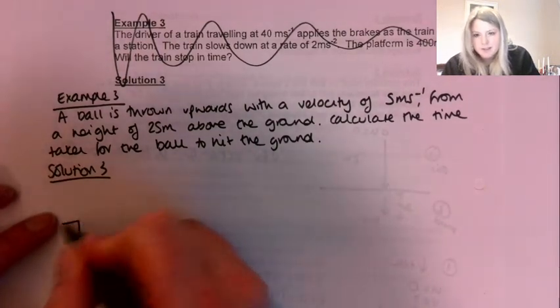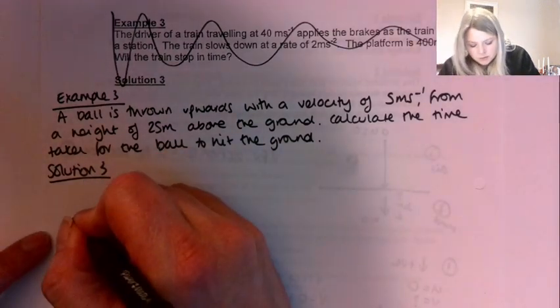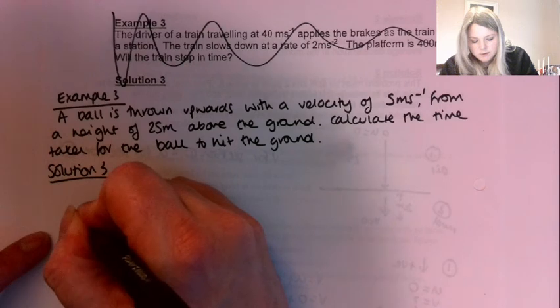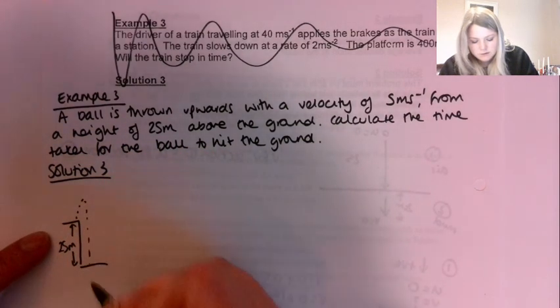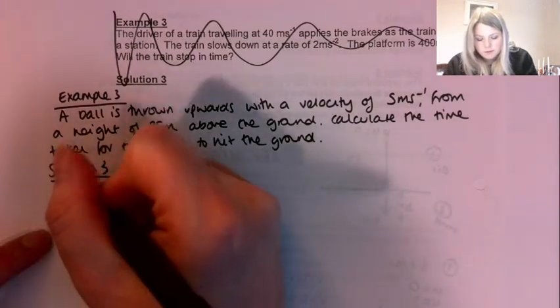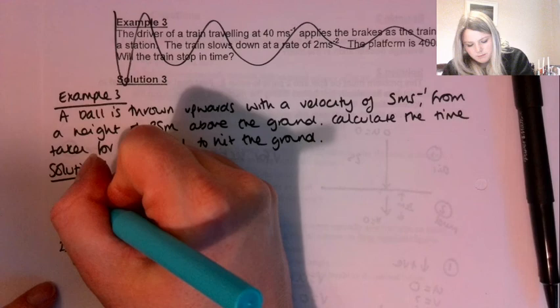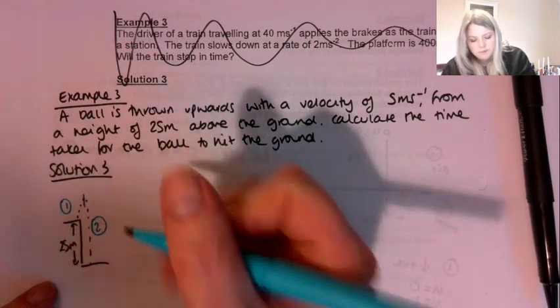So this is the platform I've just drawn that the ball's getting thrown from. So this is 25 meters tall, and this ball gets thrown up, and then it's going to end up coming right the way down to the ground. So I'm going to split this into 2 sections. Up to the top from here is going to be section 1, and from the top to the bottom is going to be section 2.